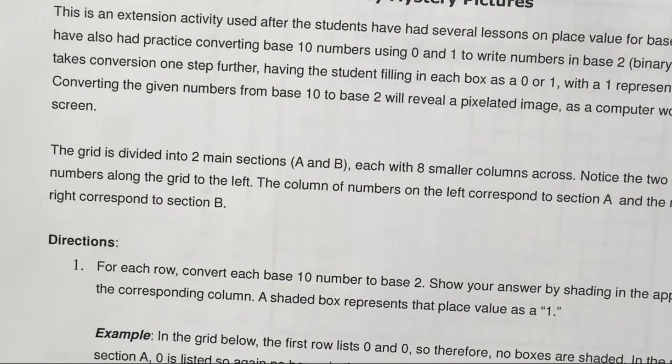Okay, for each row, convert each base 10 number to base 2. Show your answer by shading in the appropriate boxes in the corresponding column.